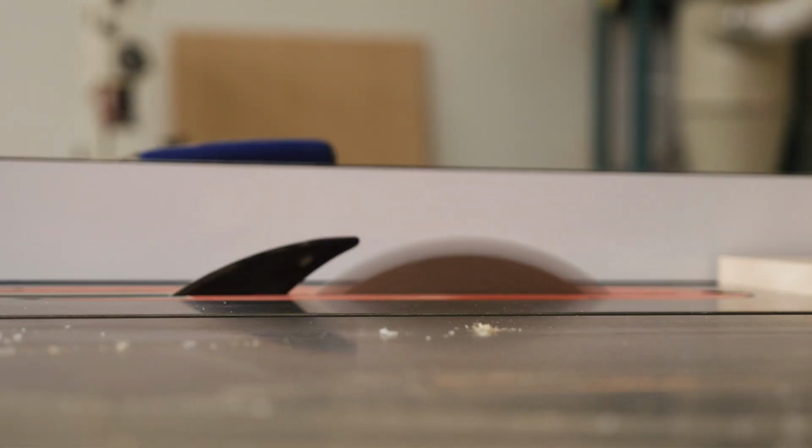Secret tips for making perfect drawer boxes every time. Wow, those were some awesome tips. Great stuff, Sean. All right, I'm going to level with you. Sean didn't really have any good tips for building boxes.